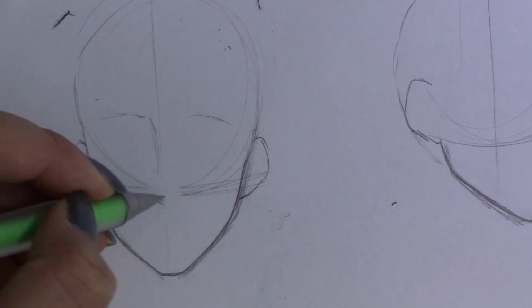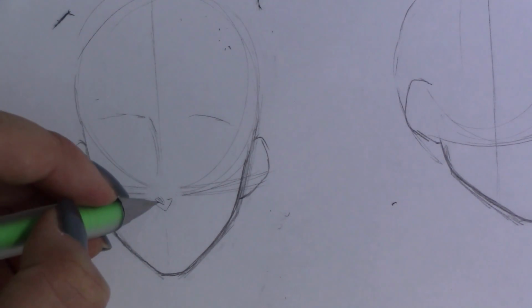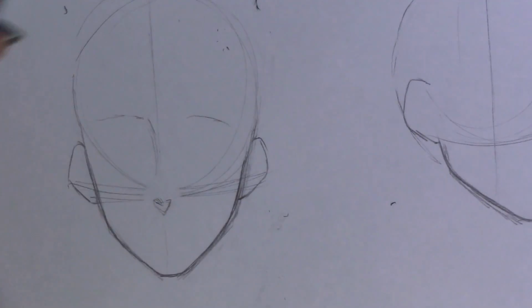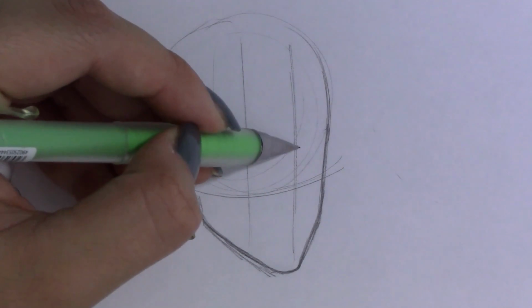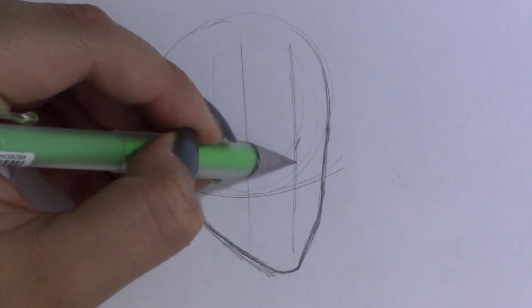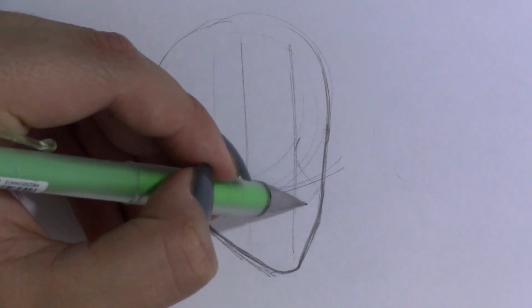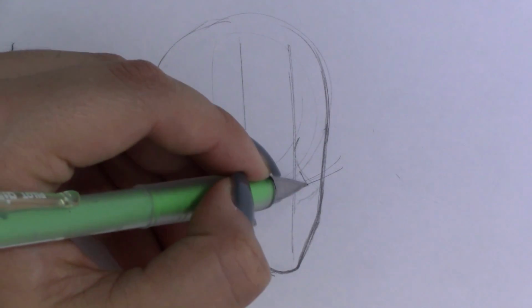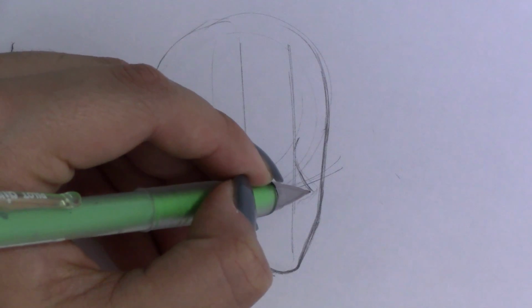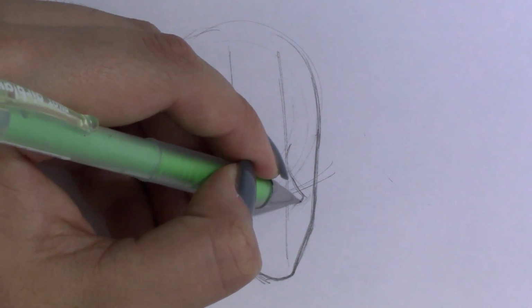Also, usually with noses, I would draw them at the bottom of the circle. You know, when you draw the face, or the head in general, you'll draw a circle and then you'll draw the chin and stuff. So the bottom of the circle that you draw is usually the area where I would draw the nose. Lately I've been moving the nose a little bit higher up. But you can try doing it at the bottom of the circle. You can even put it on the chin. No, no, I'm just kidding.